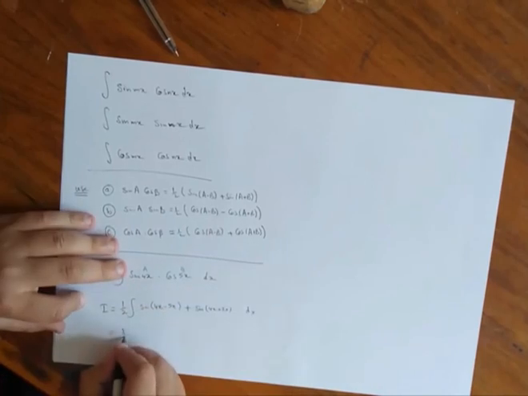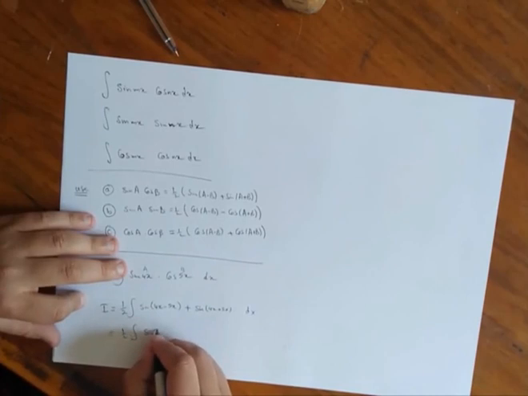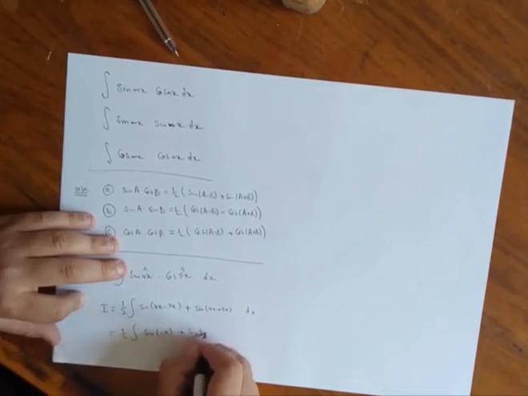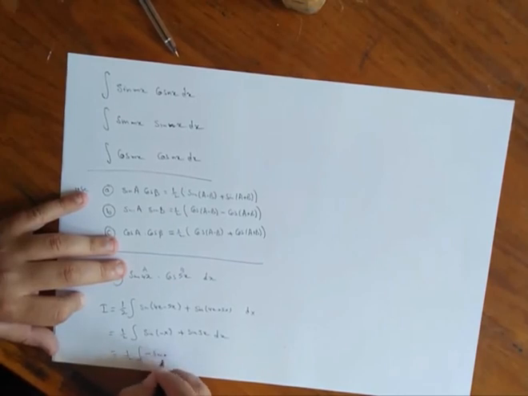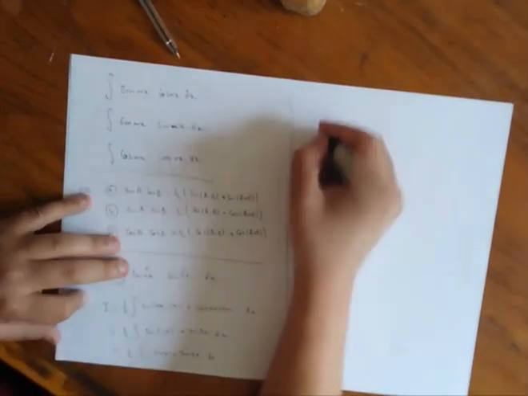So you'll have half, then the integration of sine of negative x plus sine 9x dx. We know that the sine function is an odd function, so it will be half the integration of negative sine x plus sine 9x with respect to x. And this integral is very easy.